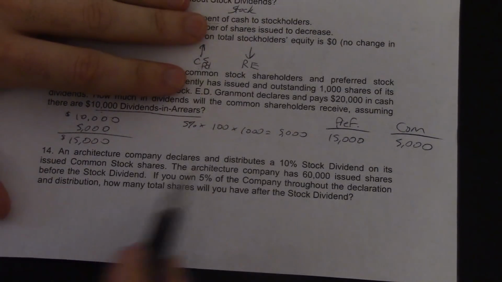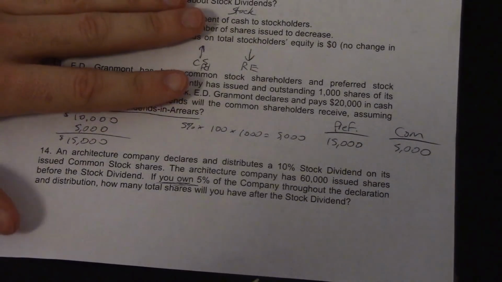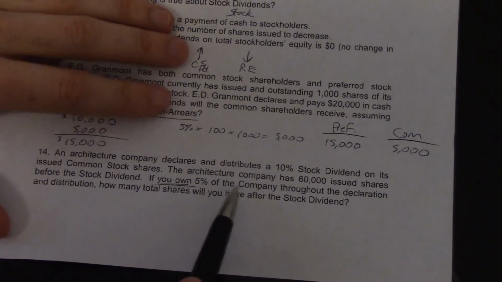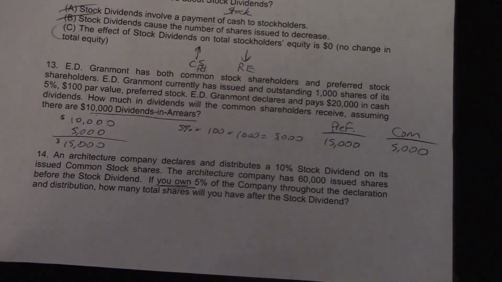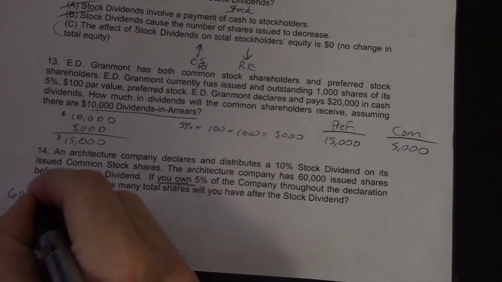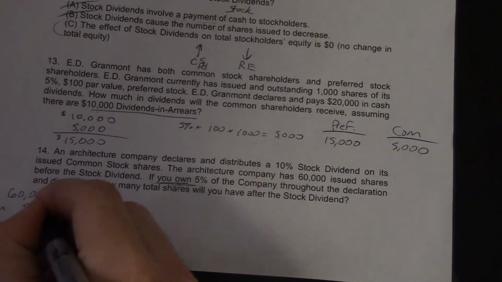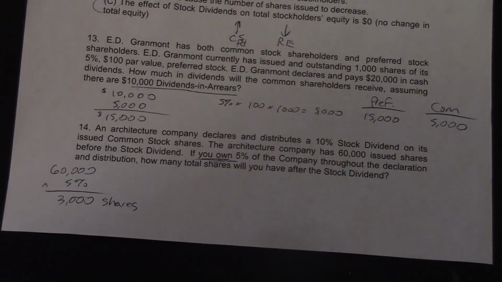So this question is kind of confusing. It's saying that we're a shareholder. We have 5% of this company. In other words, there's 60,000 shares issued, and we own 5% of those shares. So 60,000 times 5% is 3,000 shares. We own 3,000 shares.